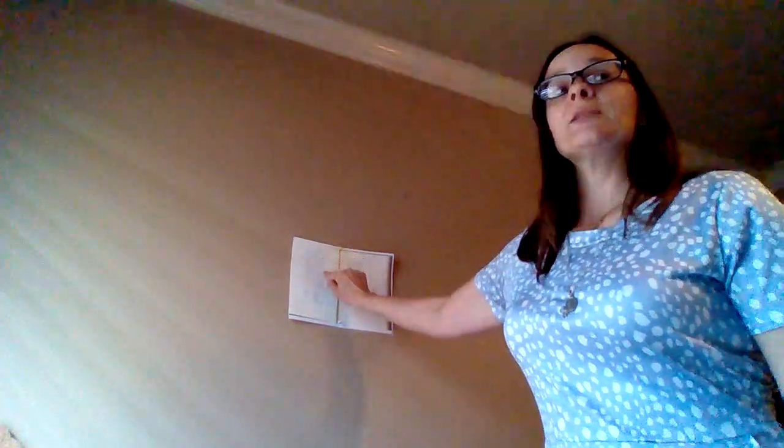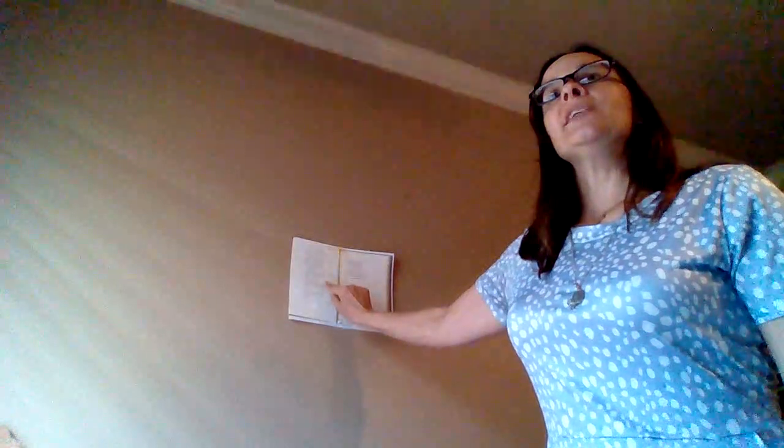Okay, so we've noticed that this poem has shorter lines than most books. Instead of paragraphs, it has stanzas. Then we see that there's a blank space between each stanza.